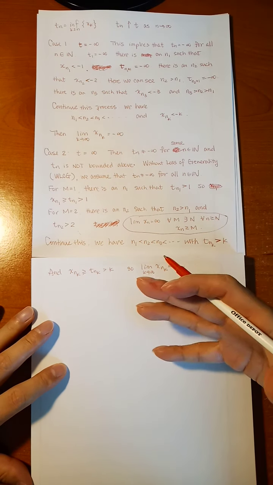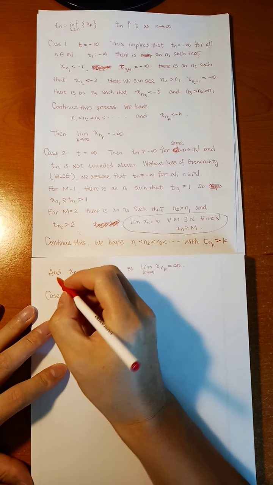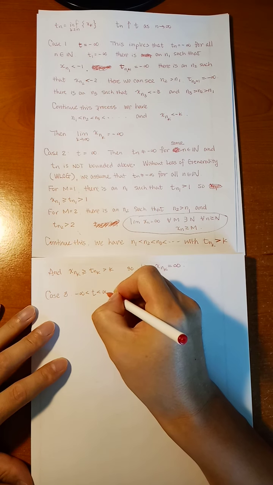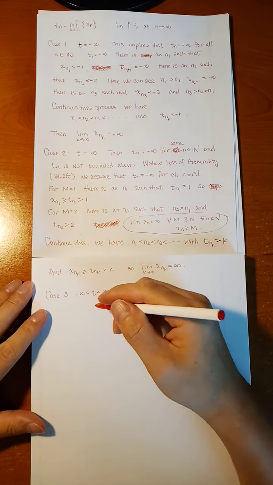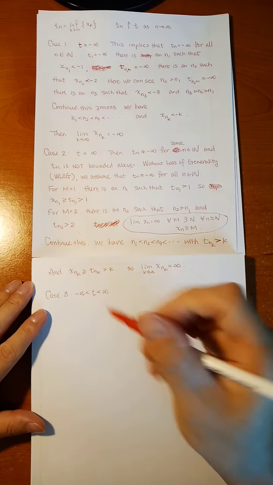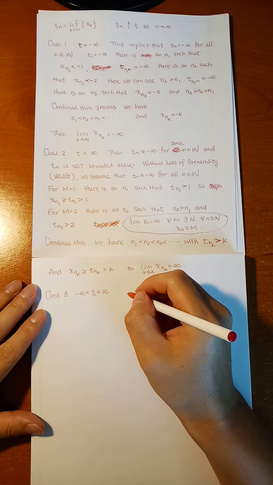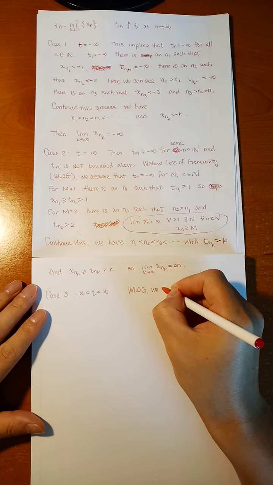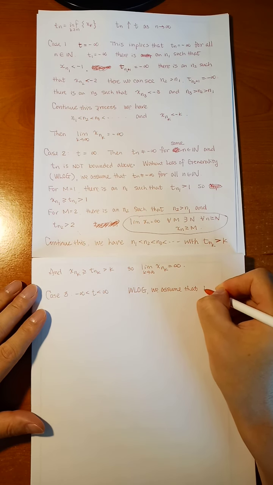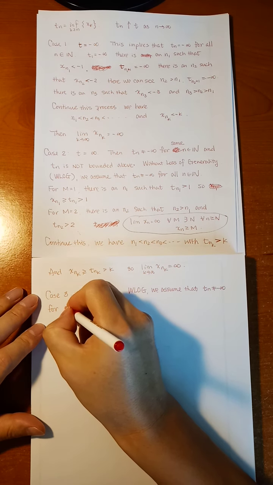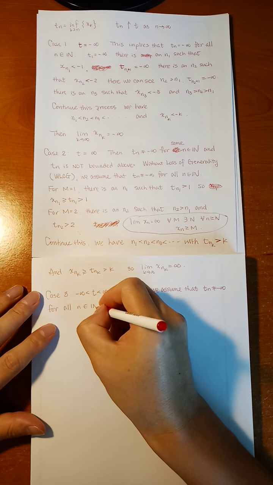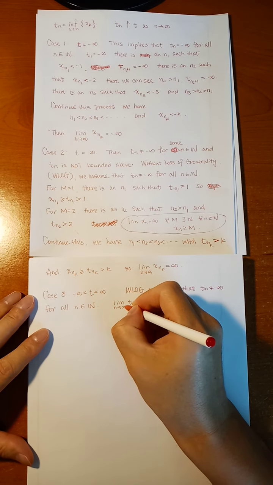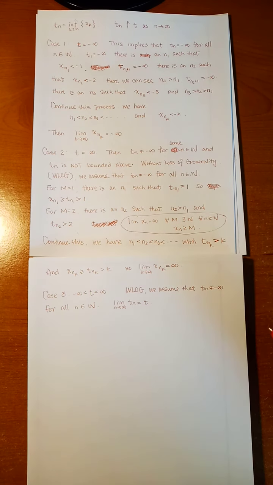Okay, so those two are the extreme cases. Now let's see case 3. T is between negative infinity and positive infinity. Also, if T is between negative infinity and positive infinity, then Tn cannot be constant infinity. So without loss of generality, we assume that Tn is not negative infinity for all n in N. Okay, so all the infimums are numbers, and the limit of Tn as n approaches infinity is T.